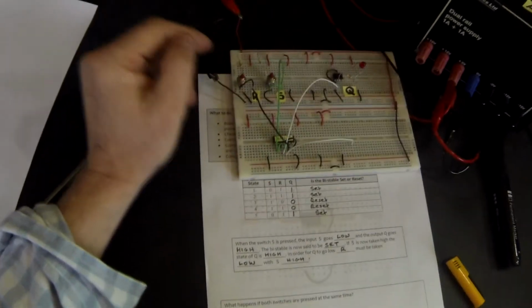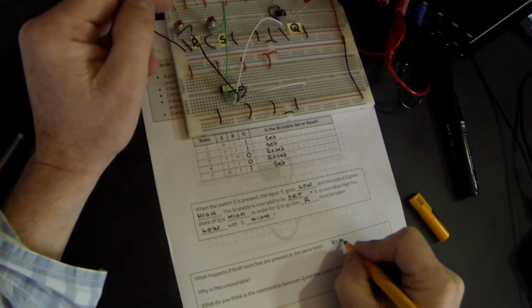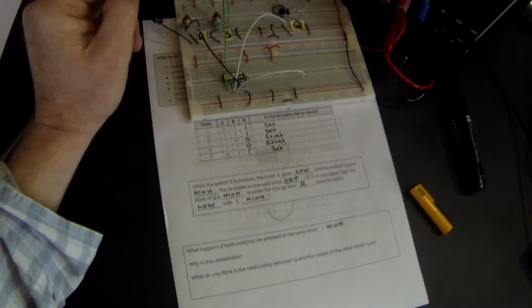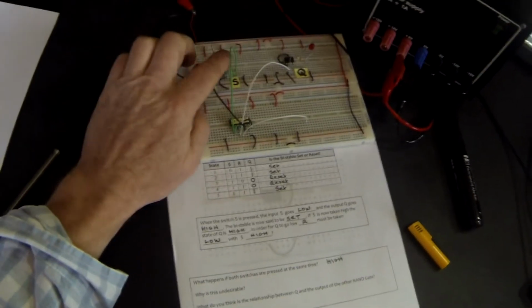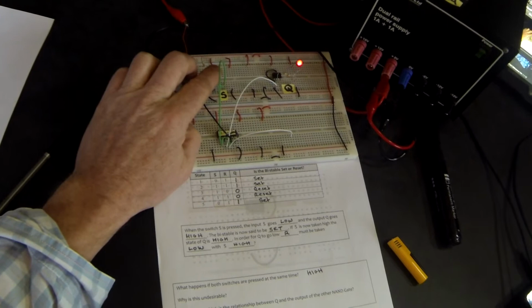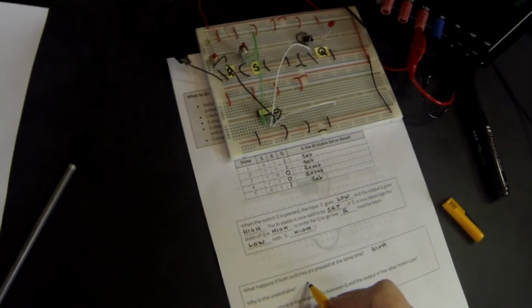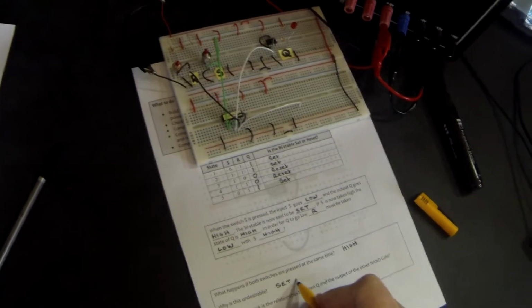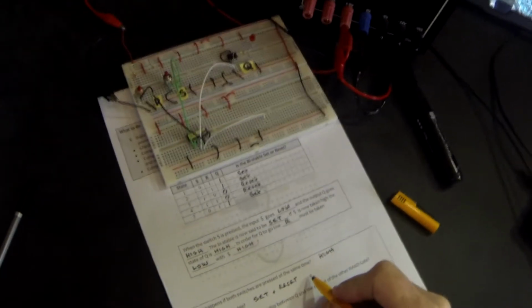However, that may not be a true indication of what's happening in the circuit. Why is this undesirable? Well, quite clearly, if I am pressing the reset and Q is high, it is not being reset. In other words, we can't have set and reset happening at the same time.